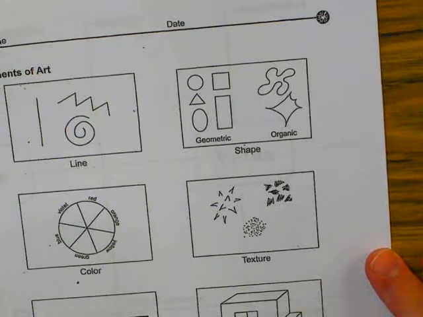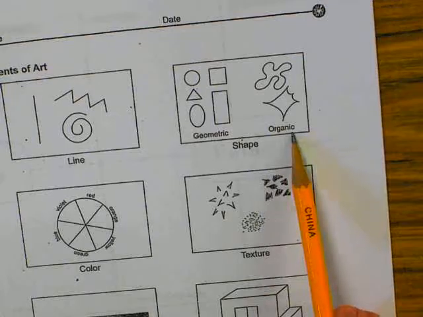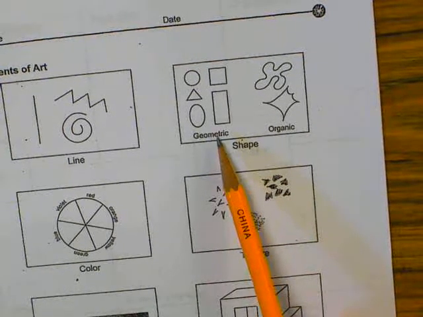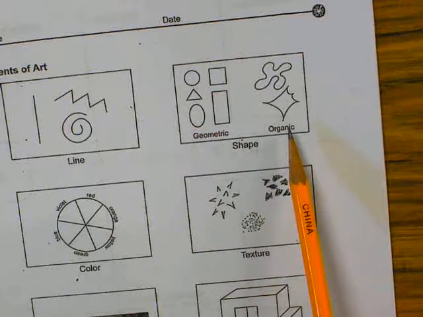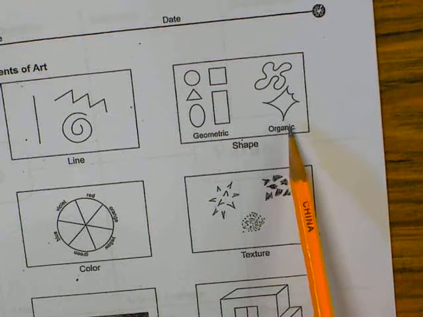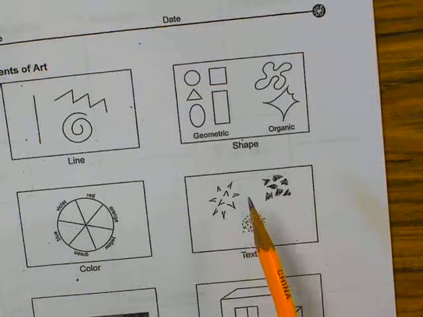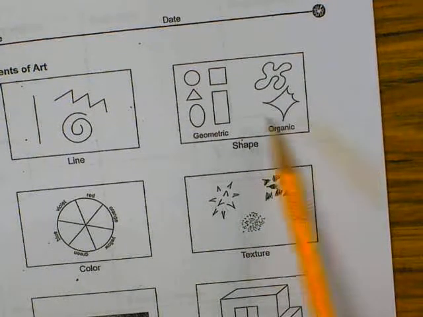Shape. There are geometric shapes and there are organic shapes. Geometric shapes are lines and angles and circles. Organic shapes are curvy lines. It comes from the word organ, which means life or alive. So these are life lines.